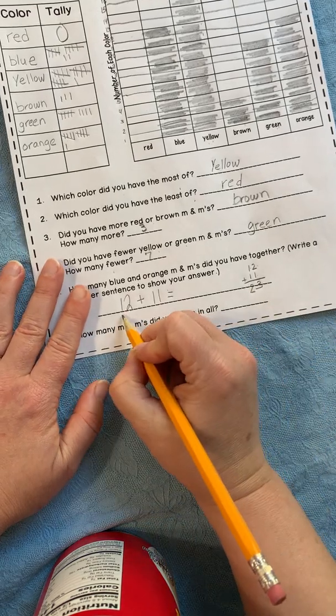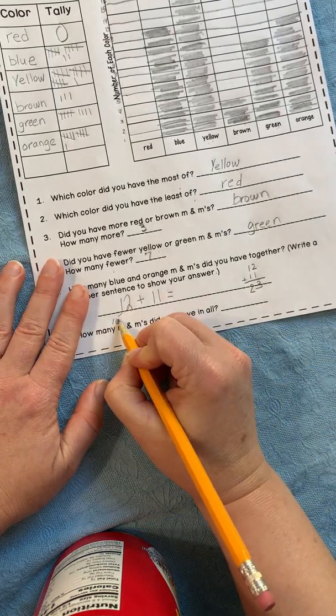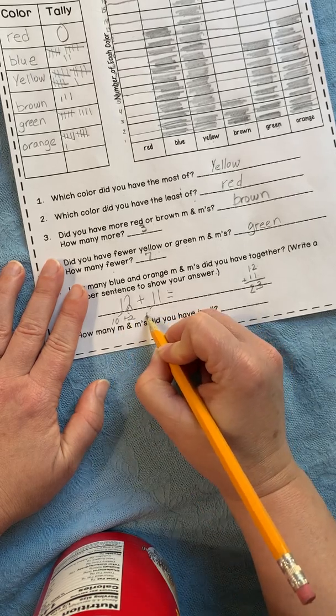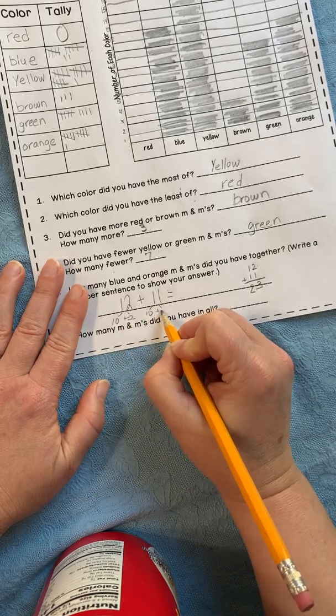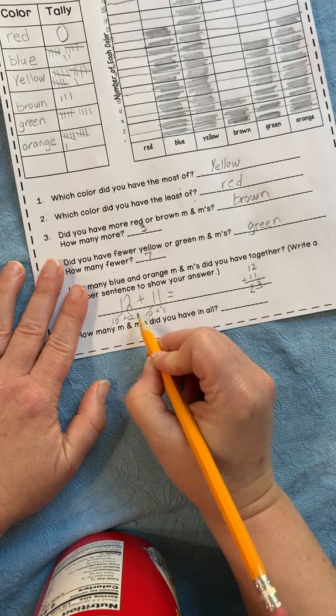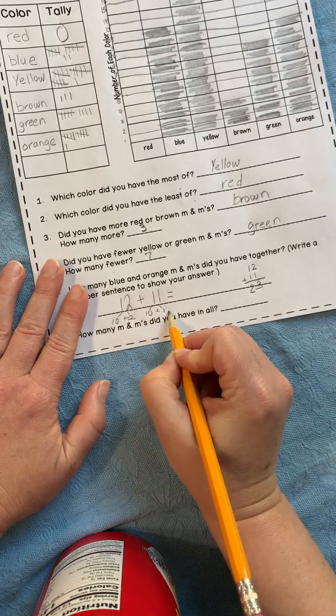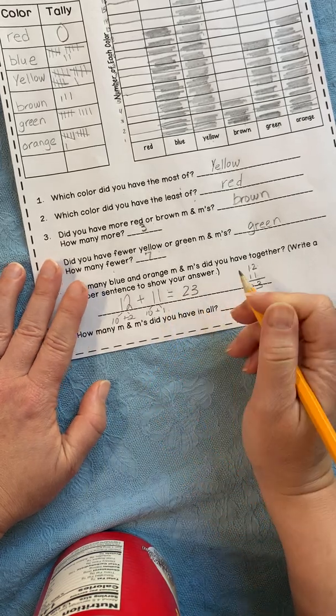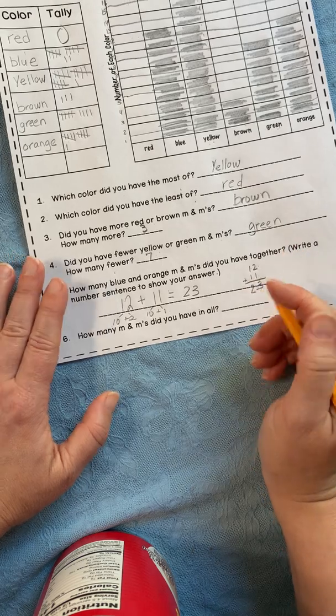Or you could break this up into 10s and 1s. This is a 10, this is a 2. This is a 10, and this is a 1. So I know 10 plus 10 is 20, 21, 22, 23. Look, there's 3 different ways to solve this. Whatever way you do is fine.